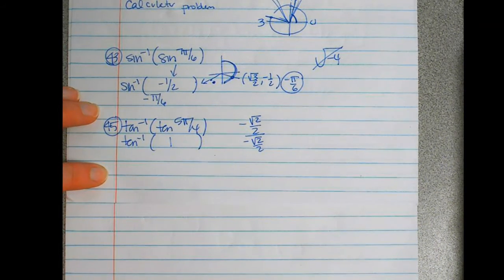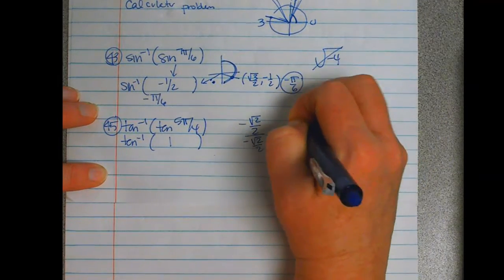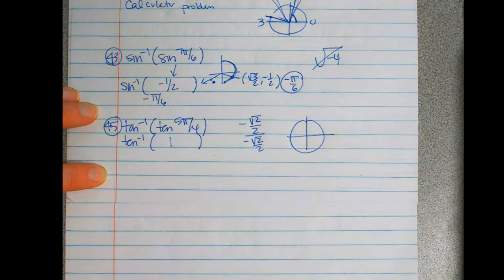Good for us. And now we eat Skittles. And now we find tangent inverse of 1. So now we're here. I don't know. Who needs one? Ben, Skittles? Sure. All right.